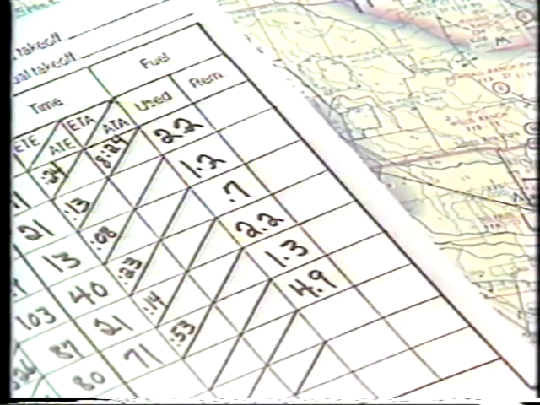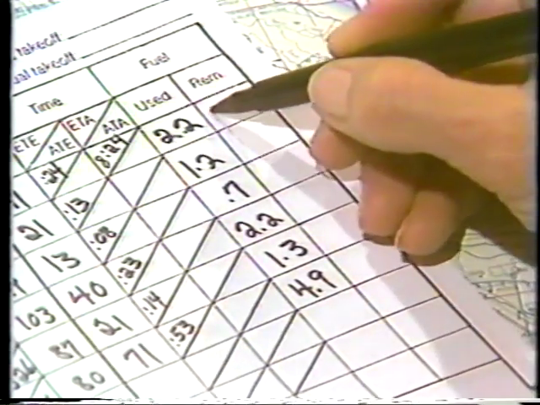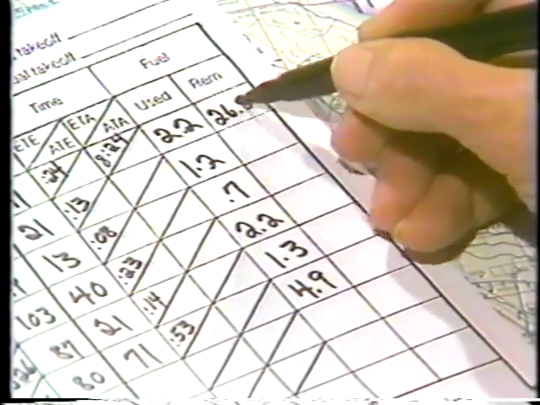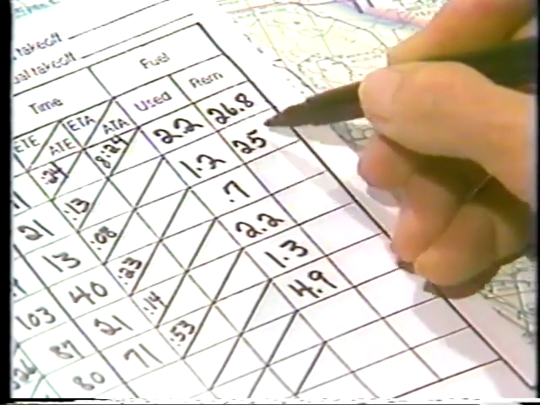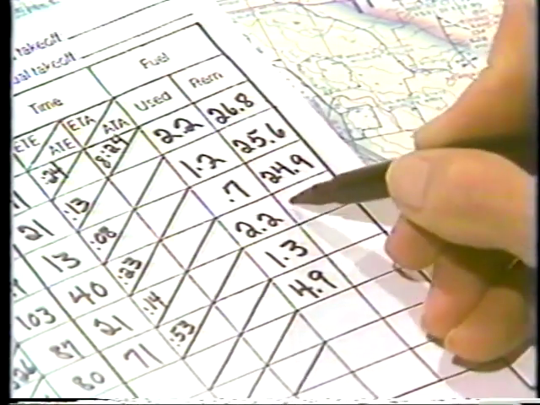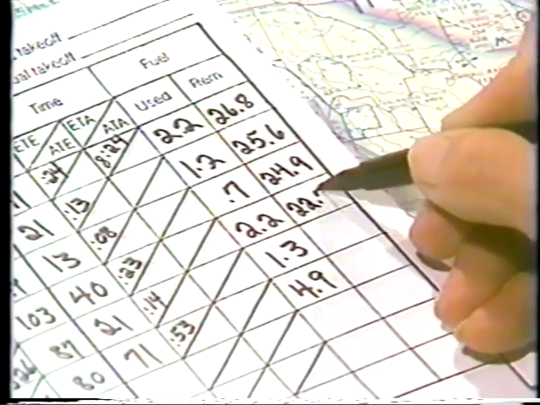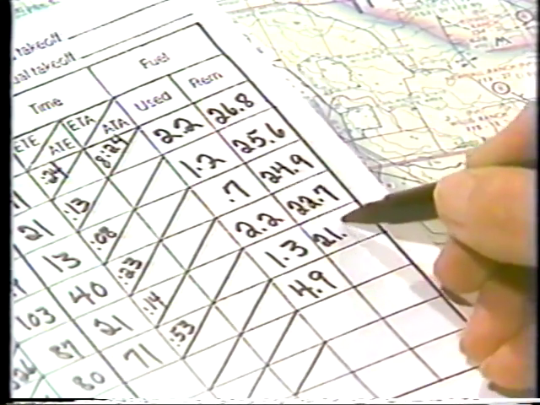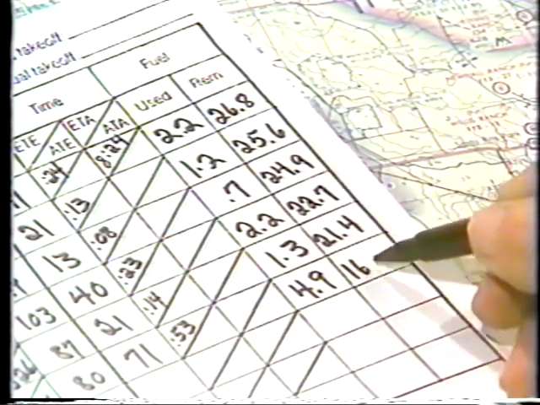We complete the final column of the flight log by subtracting fuel used on each leg from the previous total. 29 minus 2.2 leaves 26.8 gallons remaining. Then 25.6, 24.9, 22.7, 21.4, and 16.5 gallons remaining. This more than satisfies the 30-minute reserve required for VFR flight.